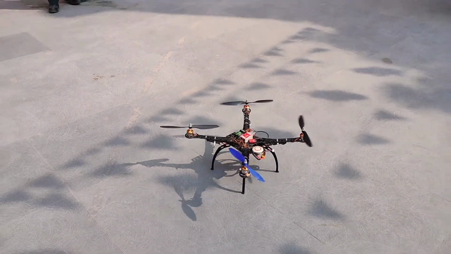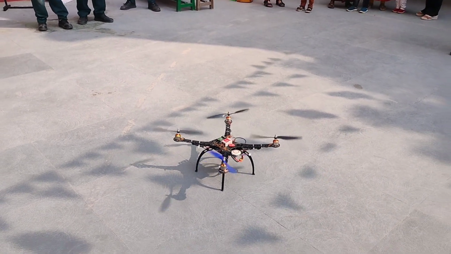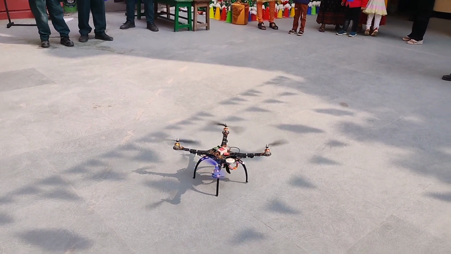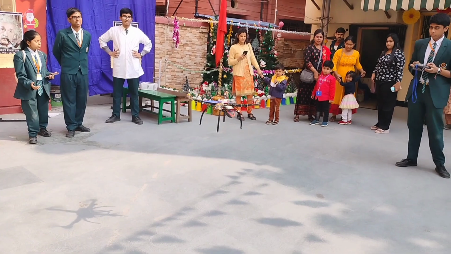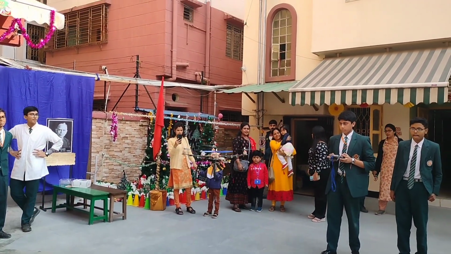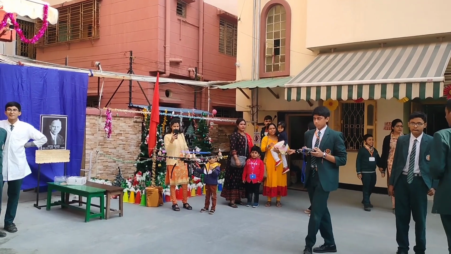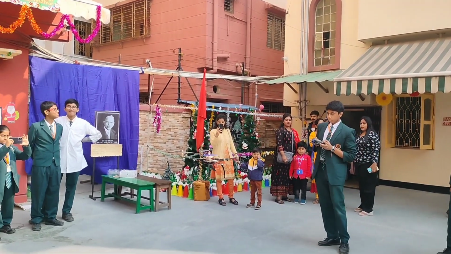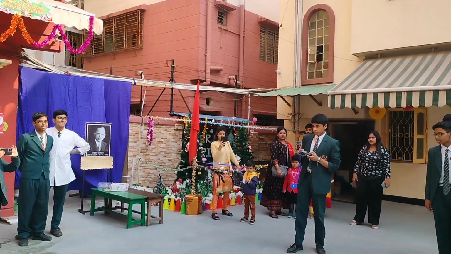It is a rare sight of a drone flying in the air. We are really proud of our beloved student Deboshi Dostidar, who has been in the process of making the drone for the last 2 years. It really shows his immense brilliance and aptitude.